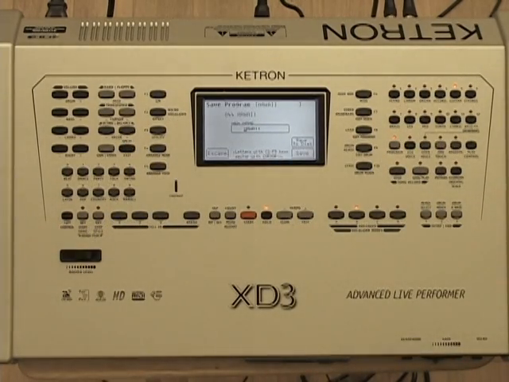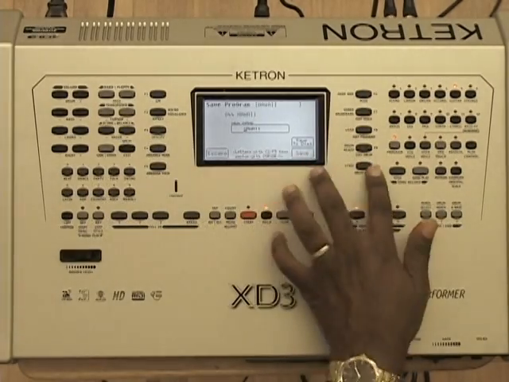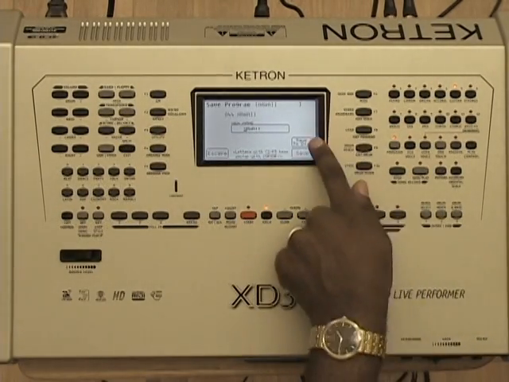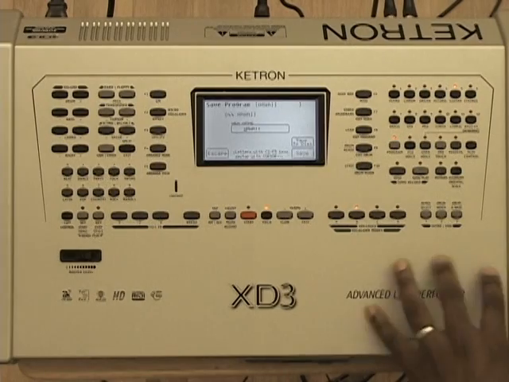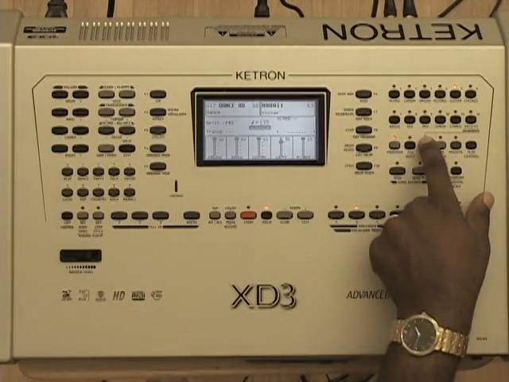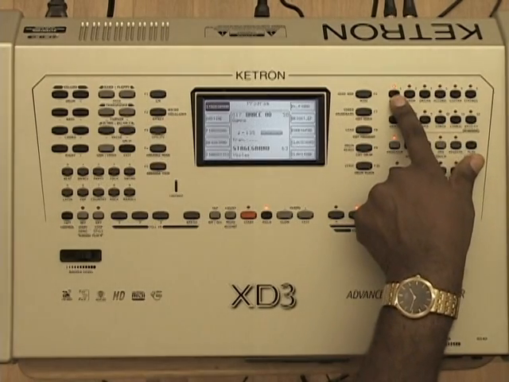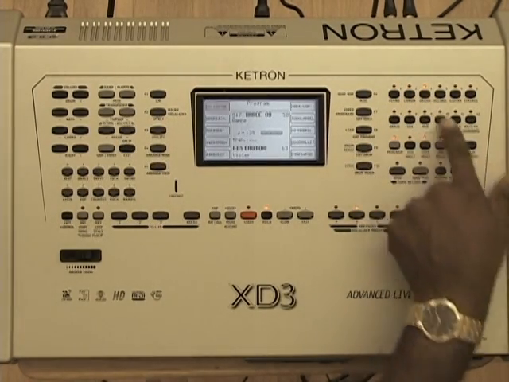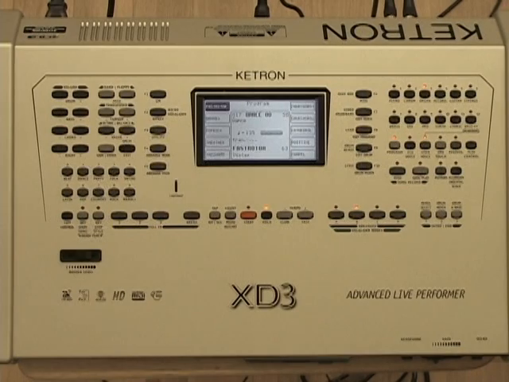When you're done with the program, you can save it into the memory of the machine, or you can save it onto the hard disk or the floppy disk. The user voice location allows you to do edits to a certain degree on the XD3. When you edit certain voices, attack, decay, sustain, resonance, and so on, you can save these into the user voice location. When the user voice button is pressed, these become location number 1, location number 2, location number 3 for the user voice.